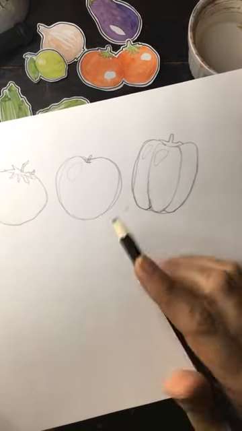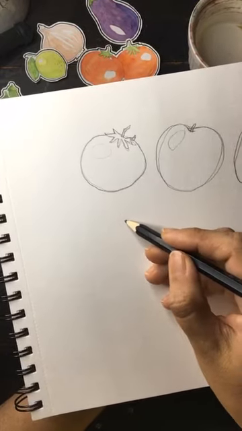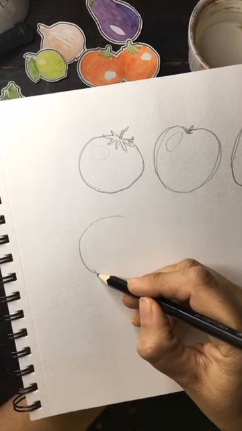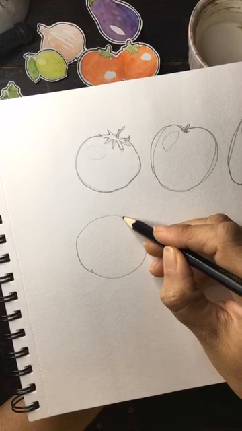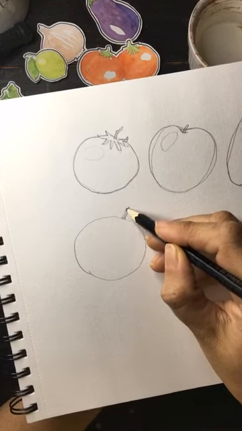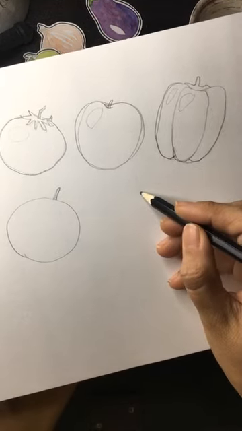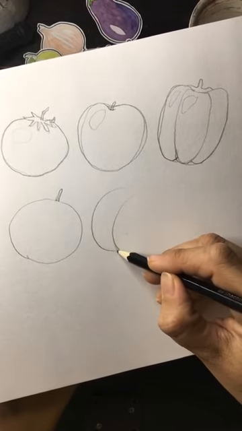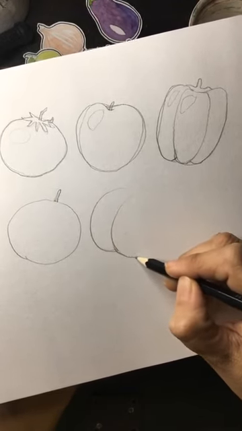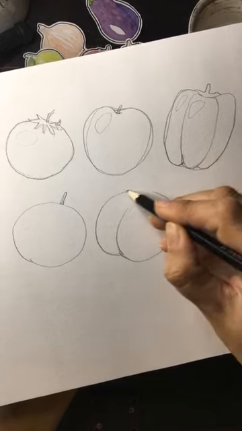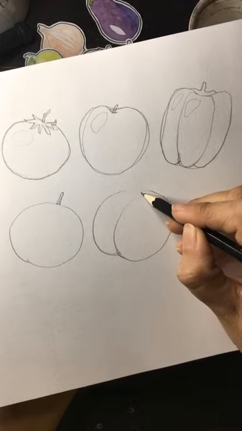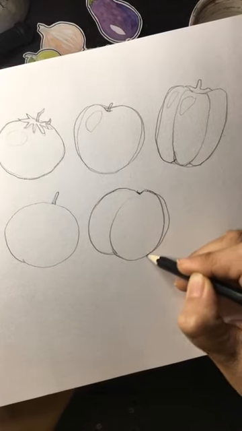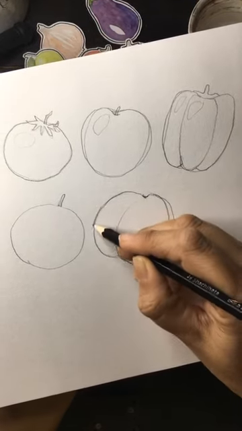In the same vein, you can also make something like this, and you can make, sorry, this is too pronounced.